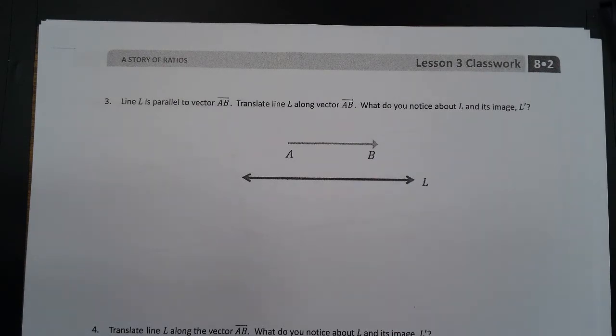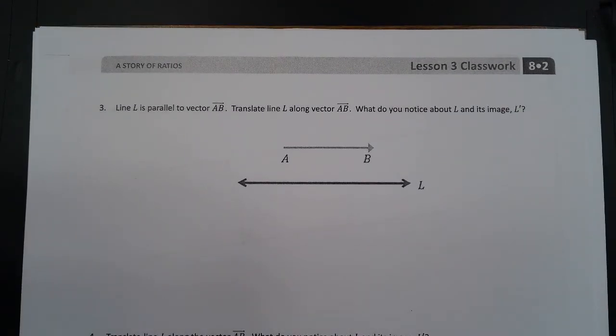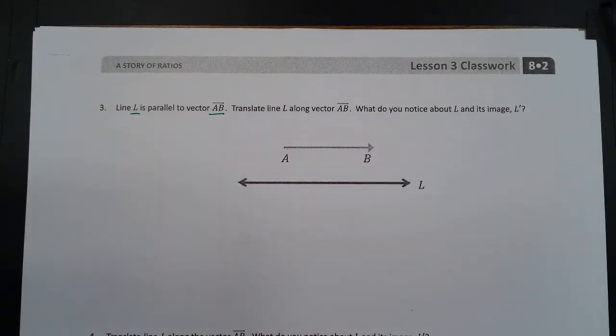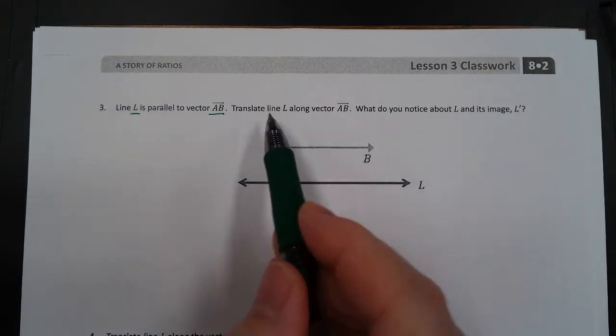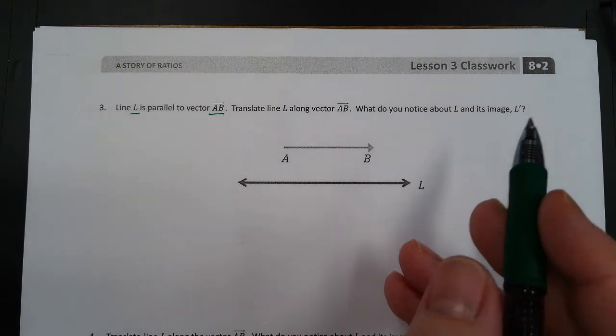It says line L is parallel to vector AB. So line L and vector AB are parallel. Now I need to translate line L along vector AB.